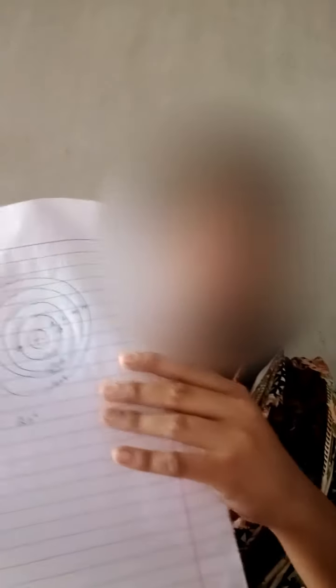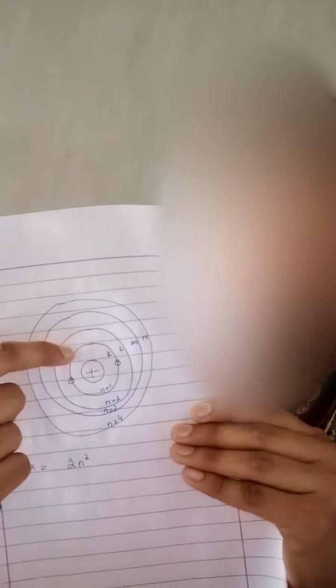If we draw the diagram of the atom, it has the positive charge and electrons move around the positive charge, and these paths are called shells or energy levels. Here we have named them K, L, M, N and 1, 2, 3, 4.